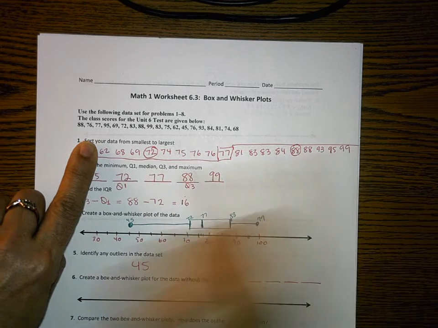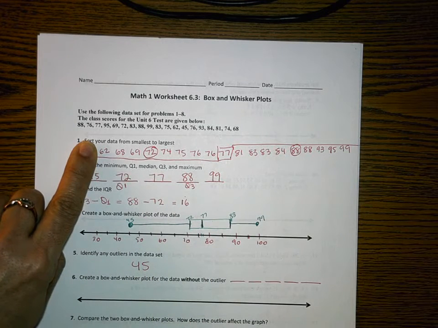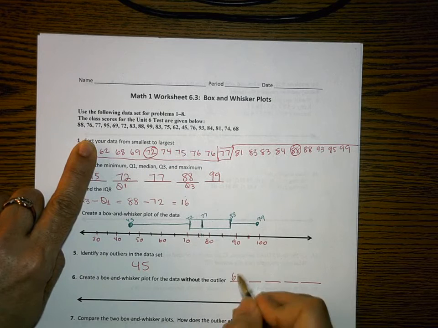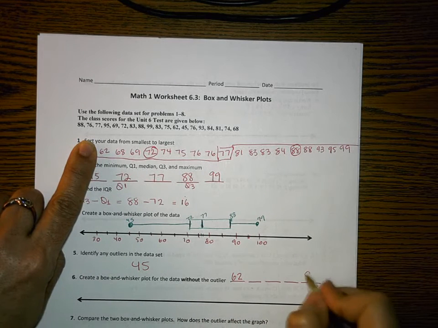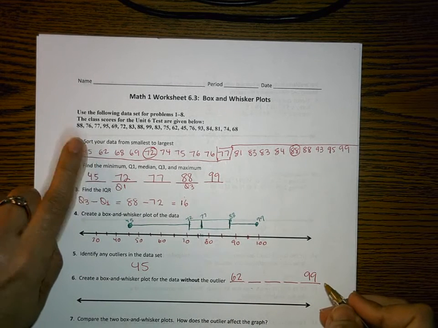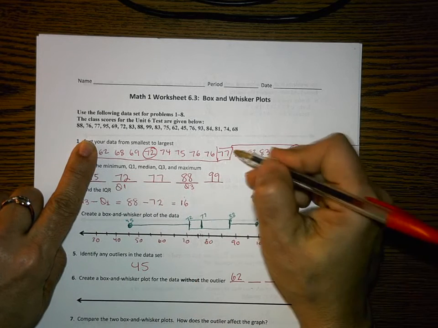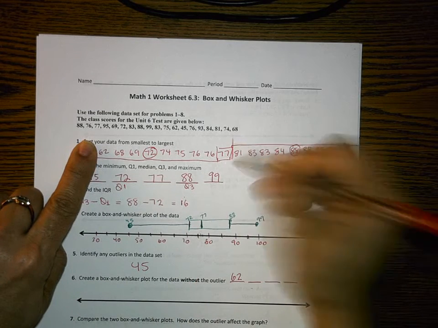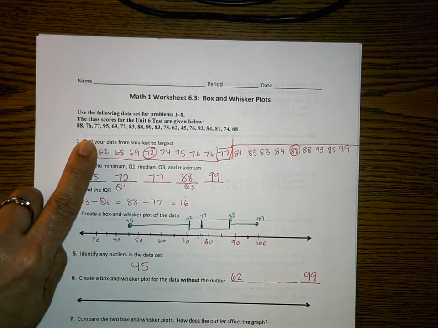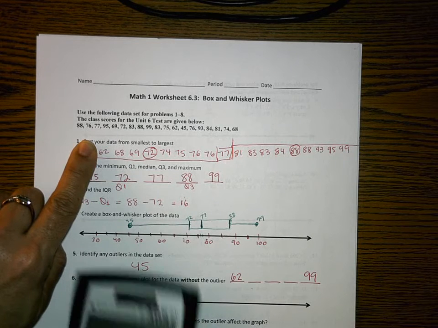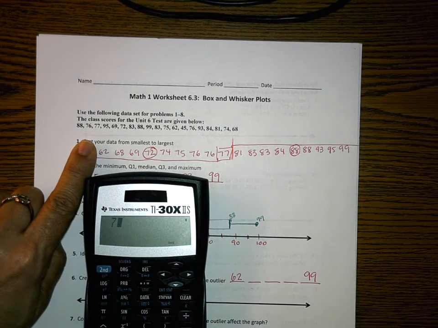So the bottom now is no longer 45. Now the bottom is a 62. The top is still a 99. We took out the 45. But now the middle is between 75 and 81. That's what the middle is going to be now. So I have to add 77 plus 81 and divide it by 2, so I can now find the median.